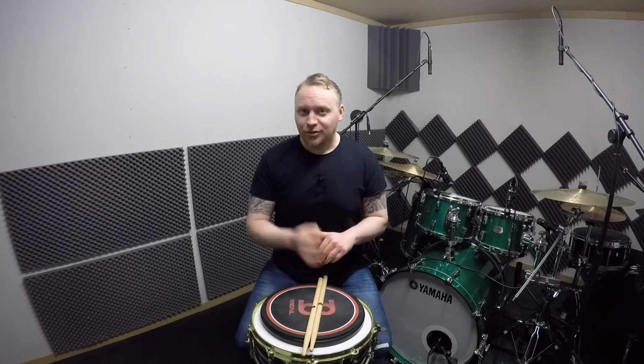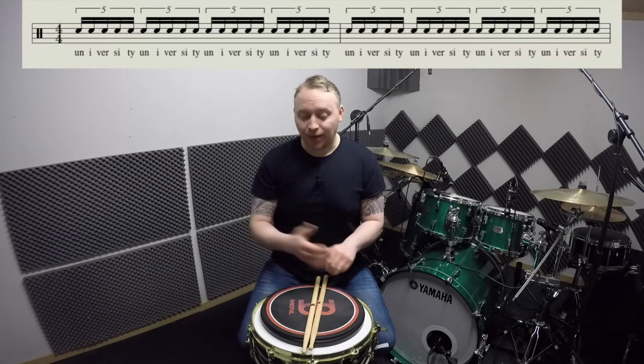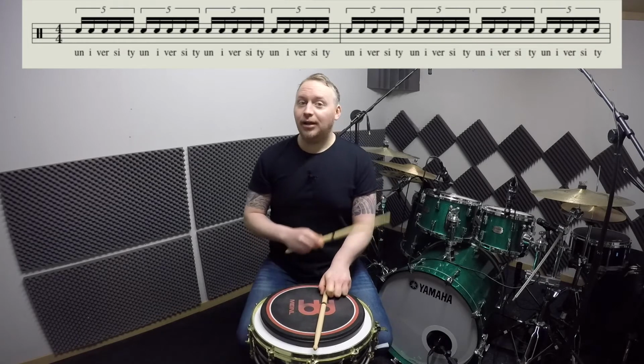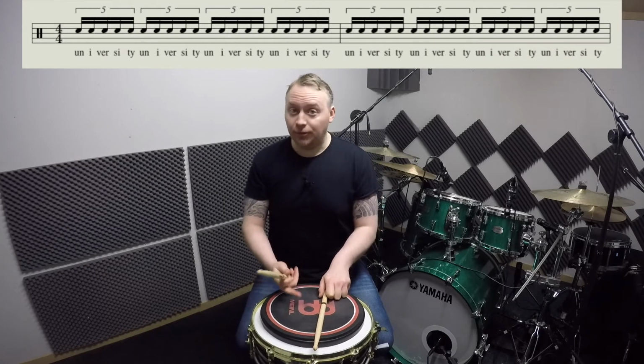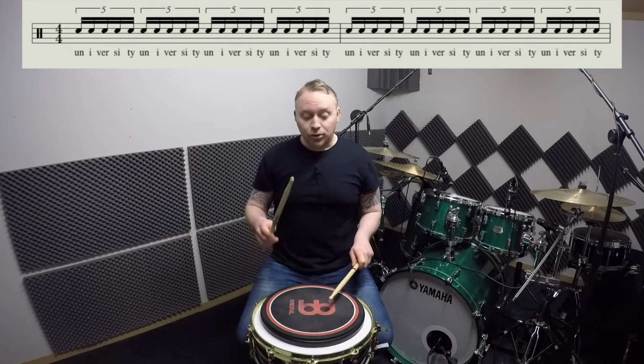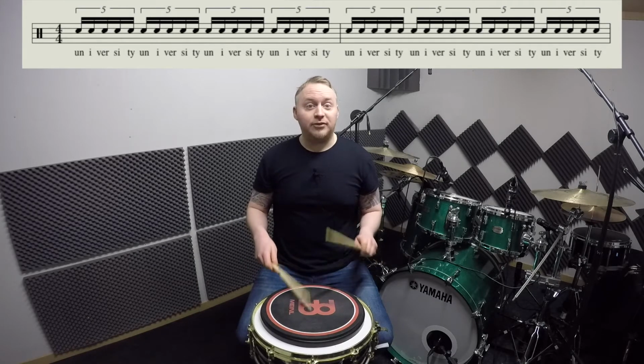Now, most of these you will be used to playing, but the challenge lies in switching between these so rapidly. The one you're probably least familiar with is quintuplets. So let's discuss those very briefly. Now, quintuplets sit right in between 16th notes and 16th note triplets. They're in groupings of 5. Now, there are many ways you can count quintuplets. I really like the idea of using the word university. For example, university, university, 1, 2, 3, 4, 5, 1, 2, 3, 4, 5.